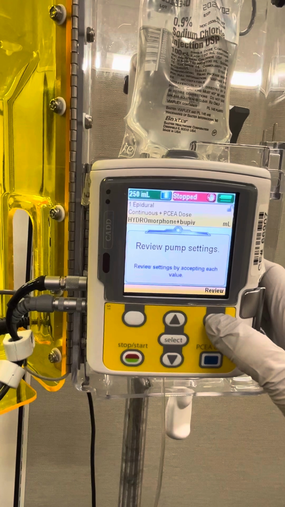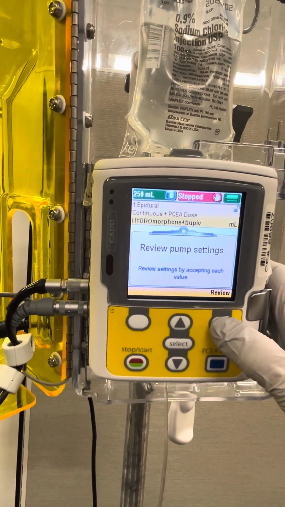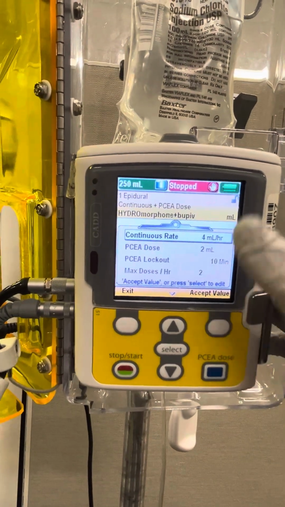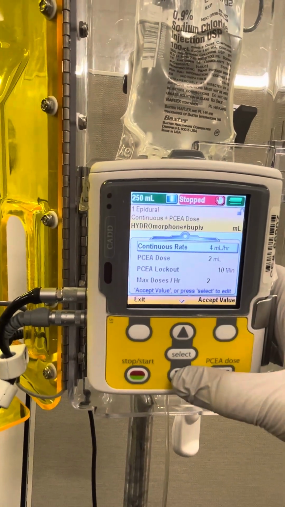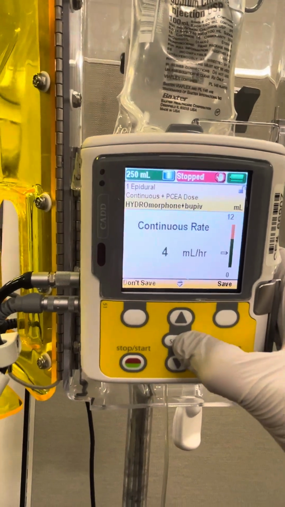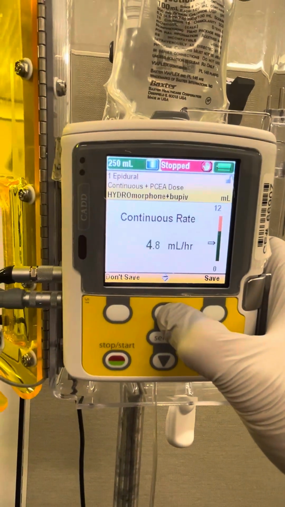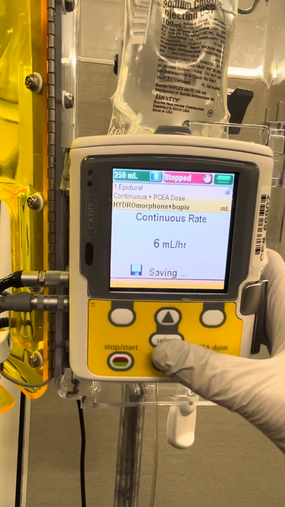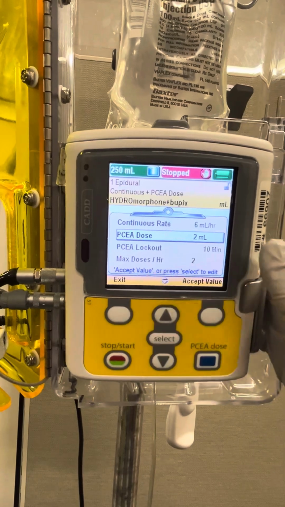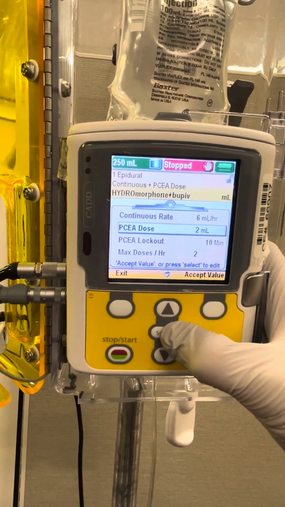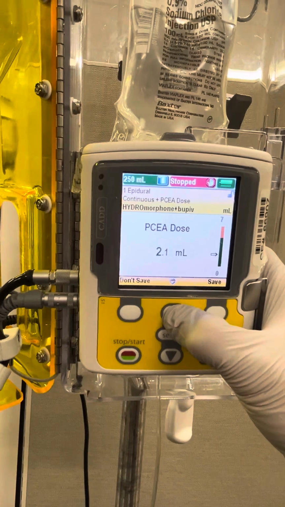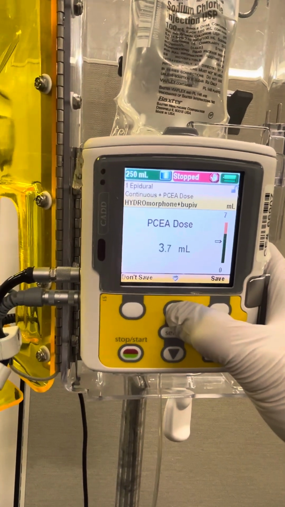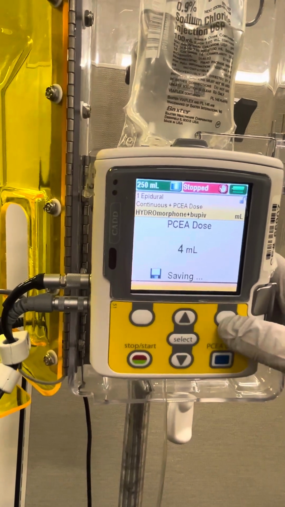Now it's going to ask us to review the pump settings. What it's really asking us to do at this point in time is to program the pump. So to do that, we're going to hit review, and then we're going to change these values as needed to match our order. So let's say that we have a continuous rate of 6. We're going to arrow up until we get to the desired amount, and then we're going to say save. From there, we're going to check our PCEA dose. So let's say that we want to change that to 4. We're going to again use the arrow up button to reach our desired value and save.